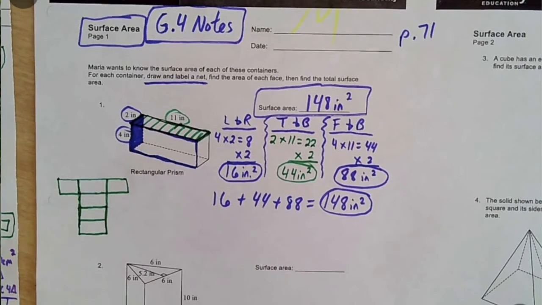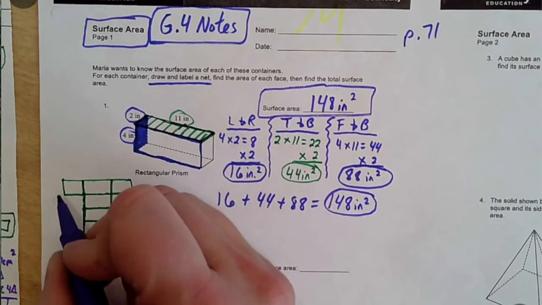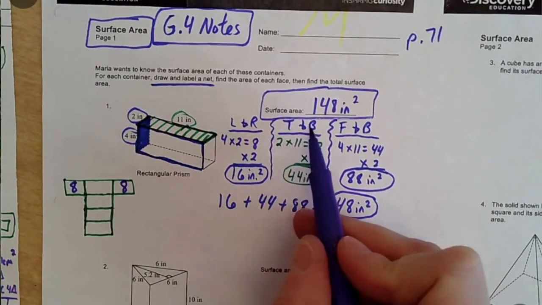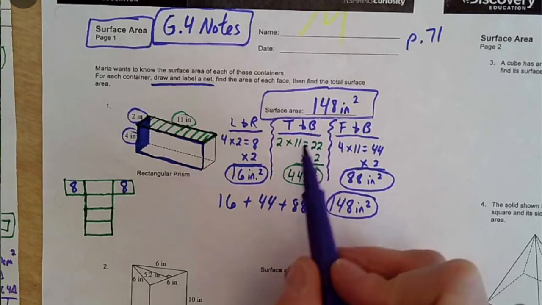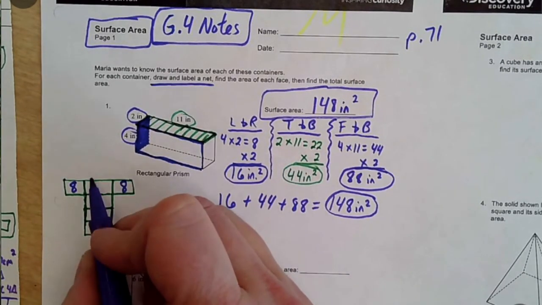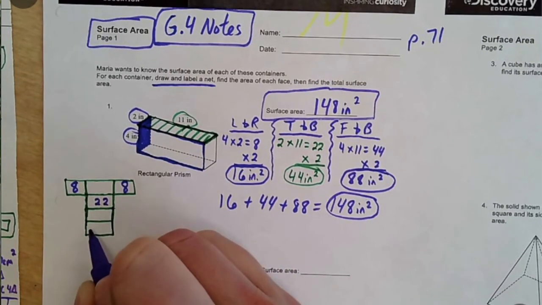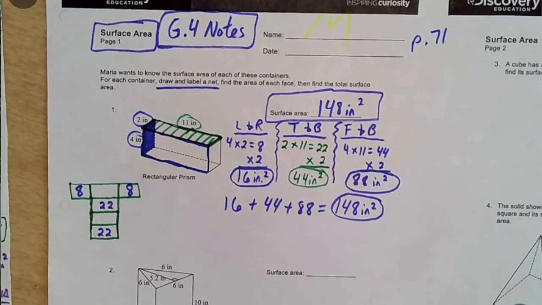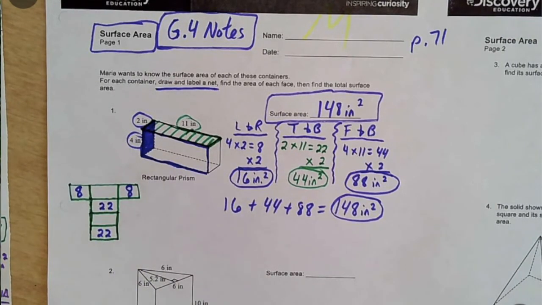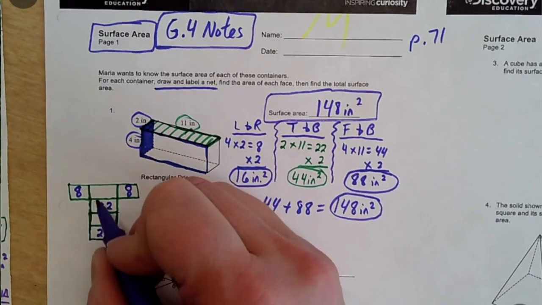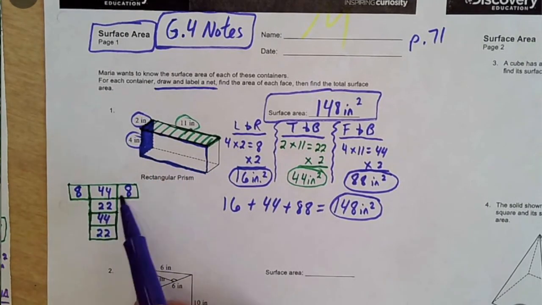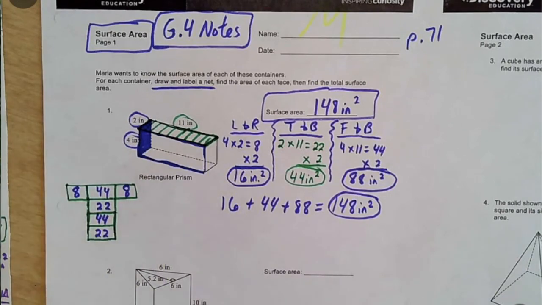Another way to look at it is when we initially found the left, that was worth 8, and the right was worth 8. When we did the top and the bottom, 2 times 11, one was 22, and the other one's 22. When I'm writing these in here on the net, they're never right next to each other because top and bottom are like opposite sides, so you kind of have to space them out. And then when I did front and back, each one was 44. And so that's what it looks like finding the area of each dimension on the net, and then you could add all those together.